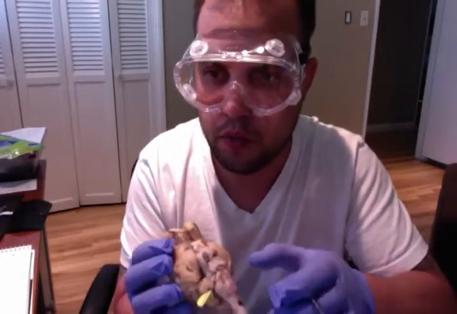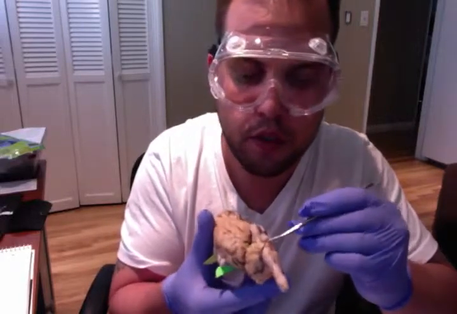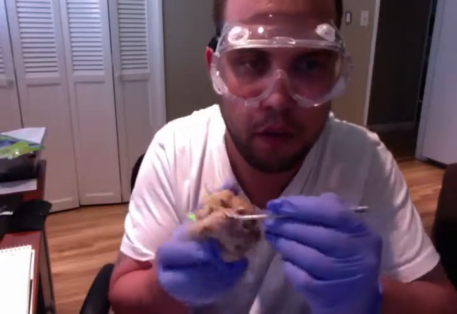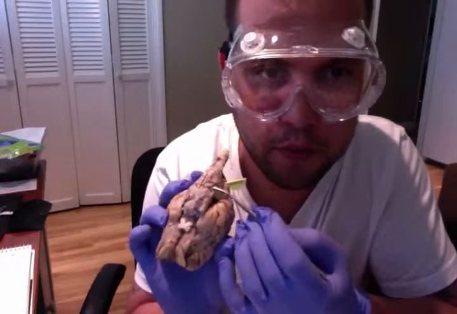The abducens nerve is located right here. Pretty easy to see. We have our abducens nerve right here.